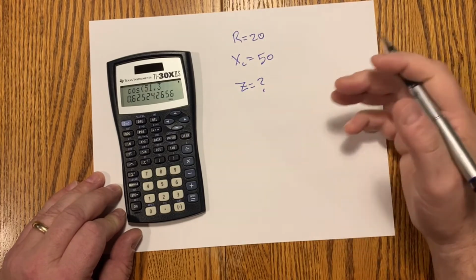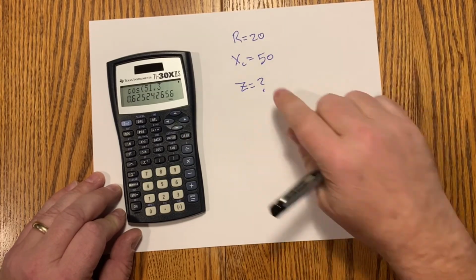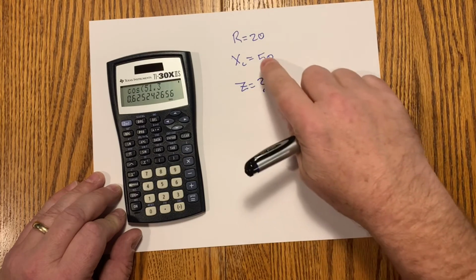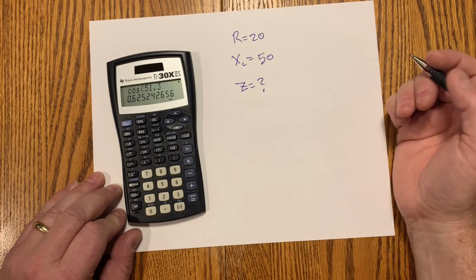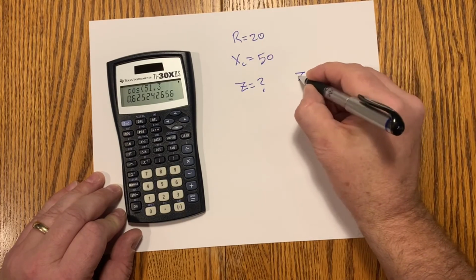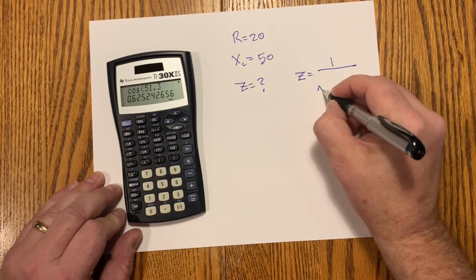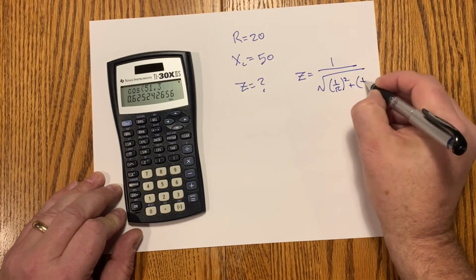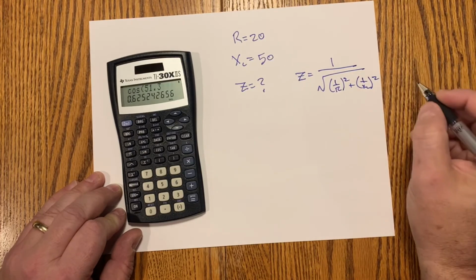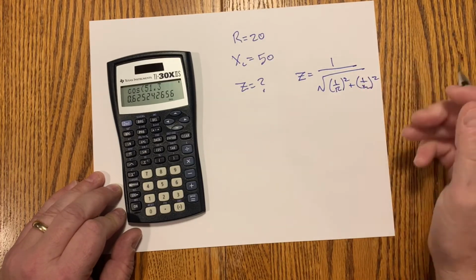Oftentimes then you just have to search for a formula that solves for what you don't know and has the other components in it that you already do know. So let's say it's Z equals 1 over the square root of 1 over R squared plus 1 over X sub L squared. These calculations can get pretty difficult.